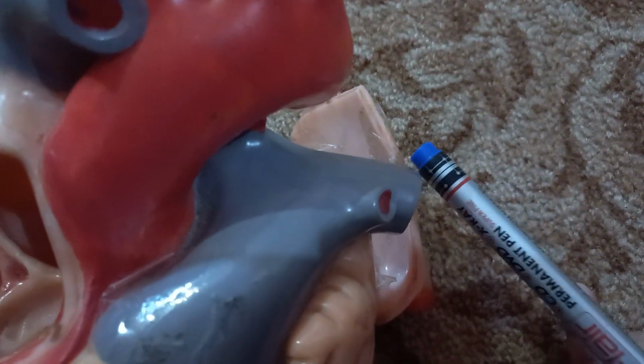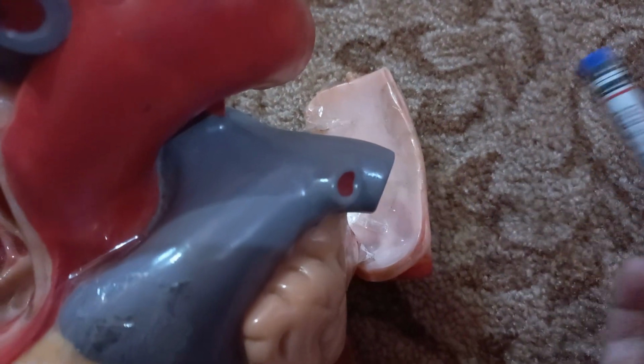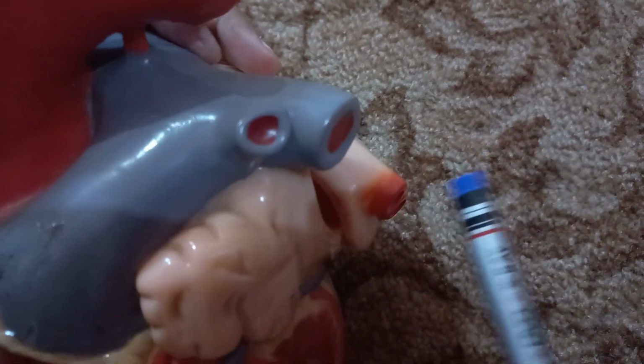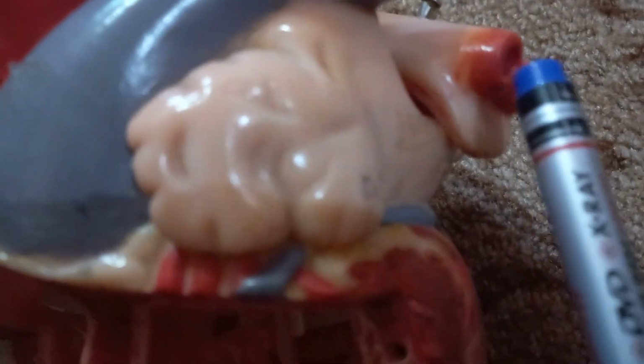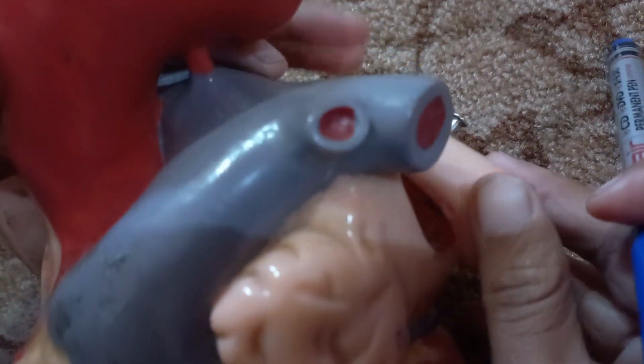As it gets purified, as it becomes oxygen rich or oxygenated, the blood is carried by the pulmonary veins. These are the pulmonary veins. You can see here, through the pulmonary veins, the blood will be poured into the left atrium. This is the left atrium. You can see here. I guess it's more clear now. This is the left atrium.